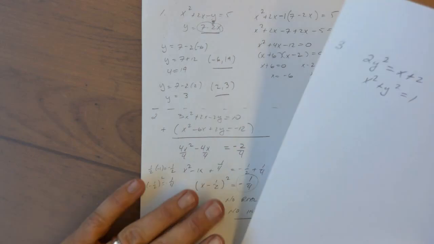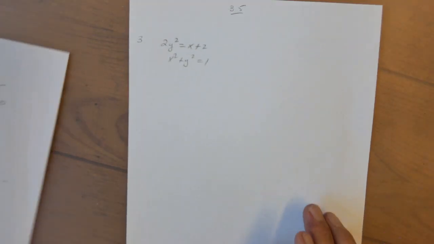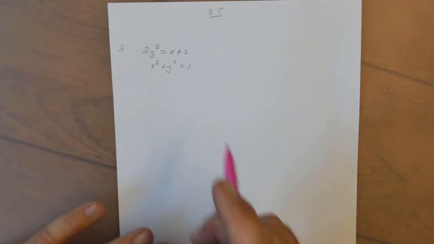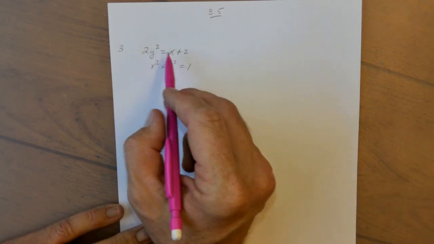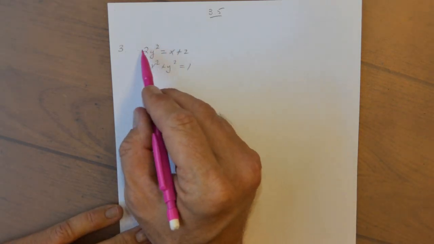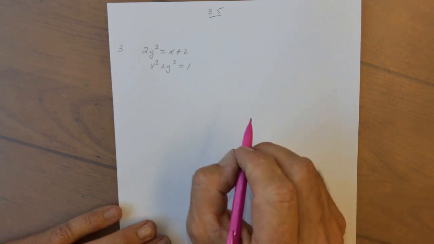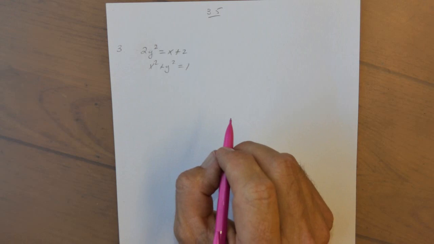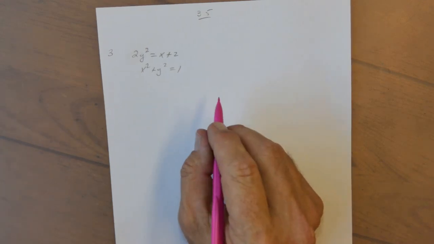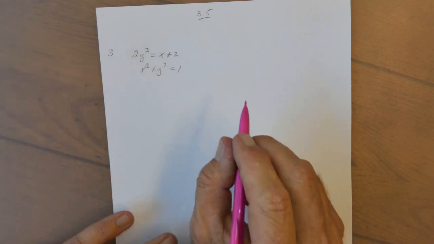Okay, so our last problem here, we have a circle, and again I wouldn't expect you to know that necessarily yet, and a parabola that opens sideways because it's y squared. And so you've got some choices about how you want to solve this. I think I like the idea here of doing a substitution.